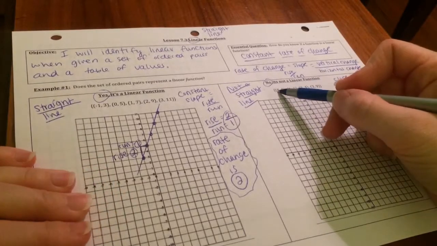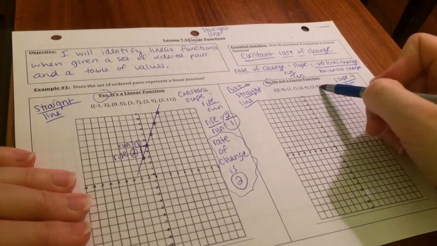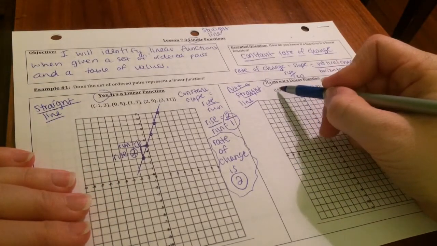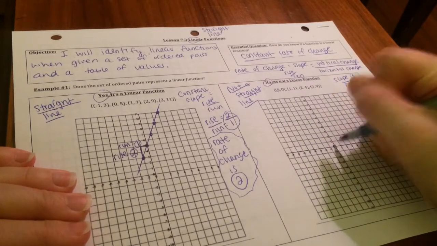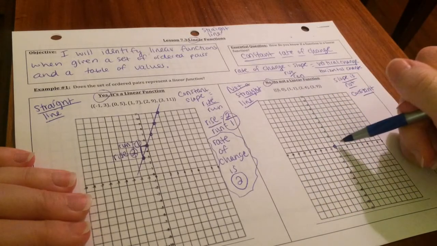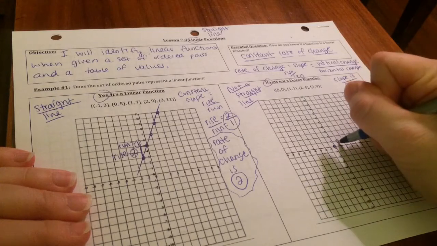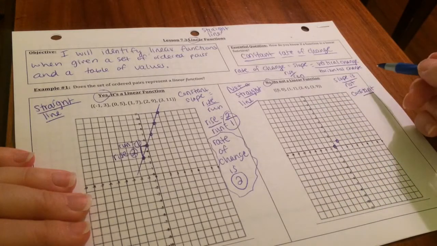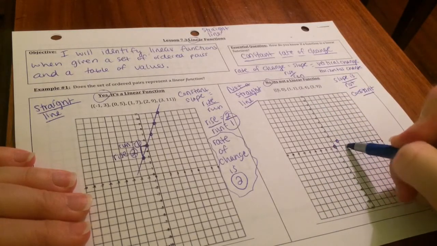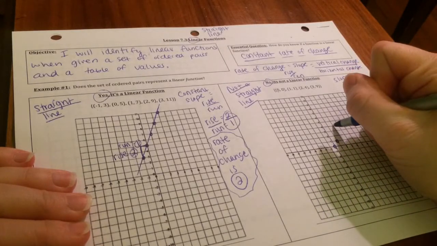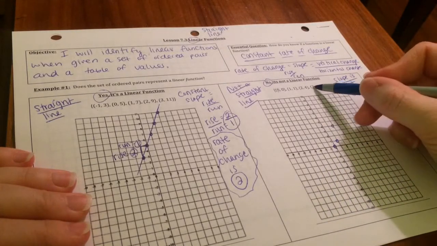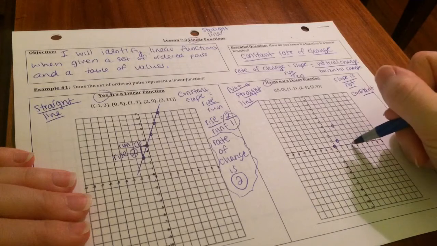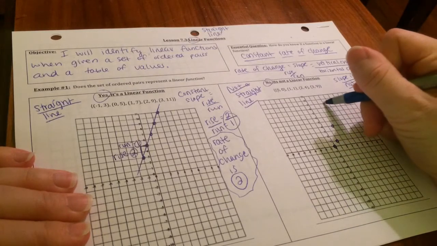So let's graph the set of ordered pairs to show that it's not a straight line and the slope isn't constant. 0, 0, let's plot that. 1, 1, so we go over 1 and up 1. 2, 4, we go over 2 and up 4. And then 3, 9, we go over 3 and up to 9.